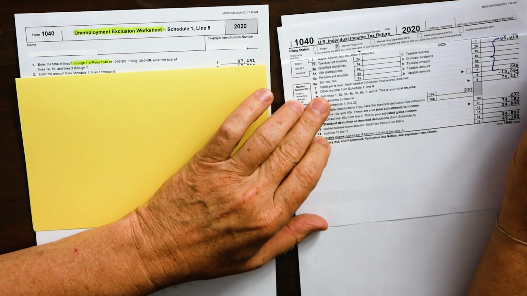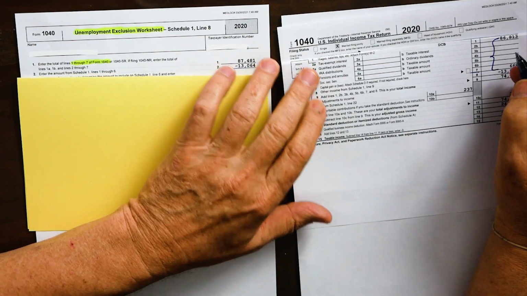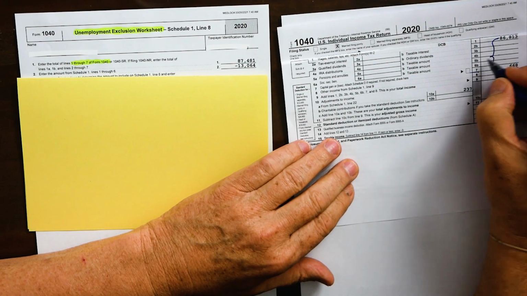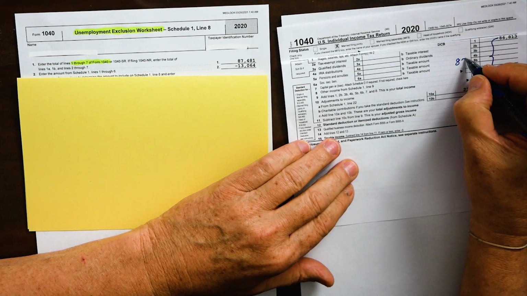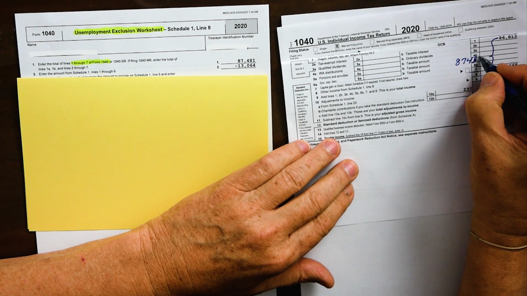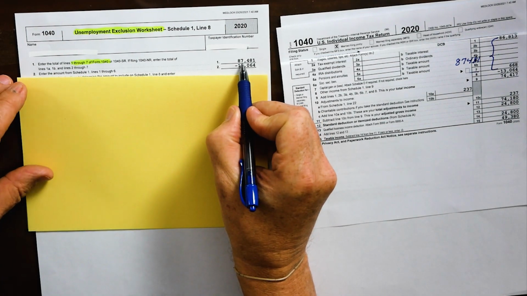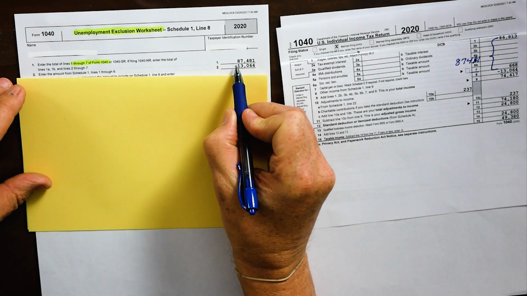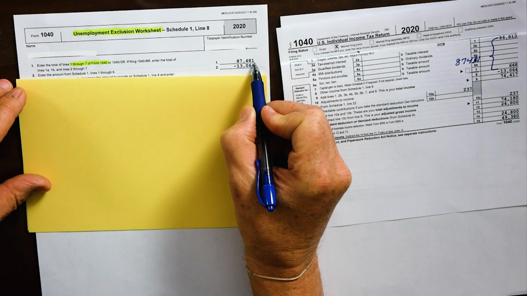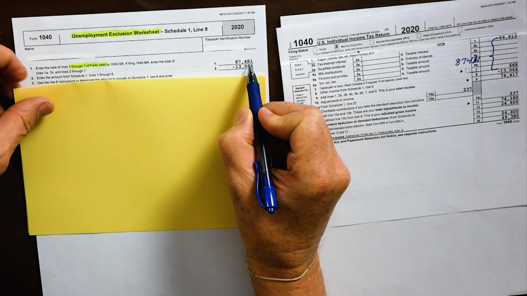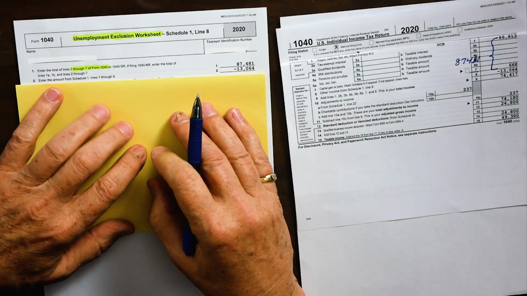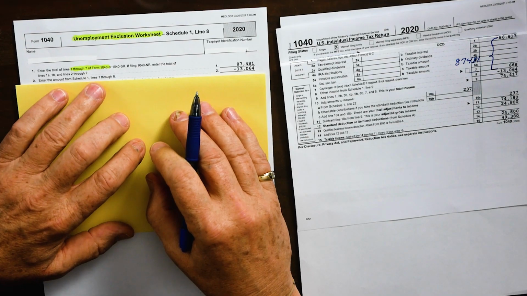So we're going to take down to line 8. The total here is $87,481. So what we're going to do is take this number and put it in on line 1, right here, as you can see, 87,481, lines 1 through 7. Let's go to our next line on the unemployment exclusion worksheet. Let's go to line 2. Enter the amount from Schedule 1, lines 1 through 6.